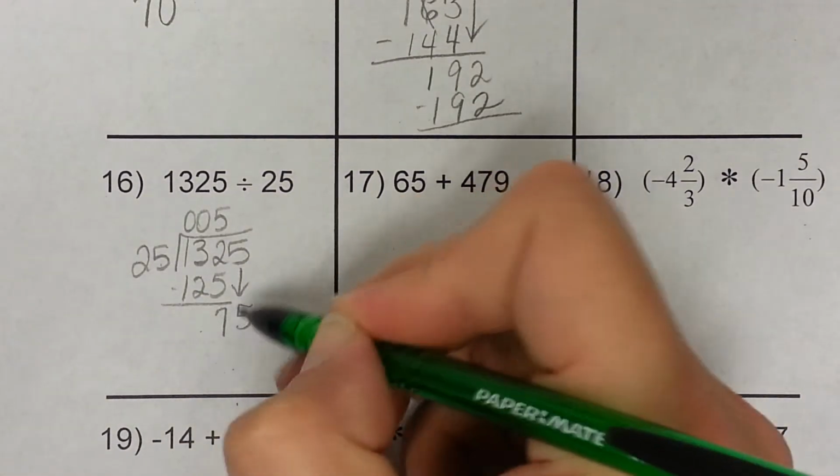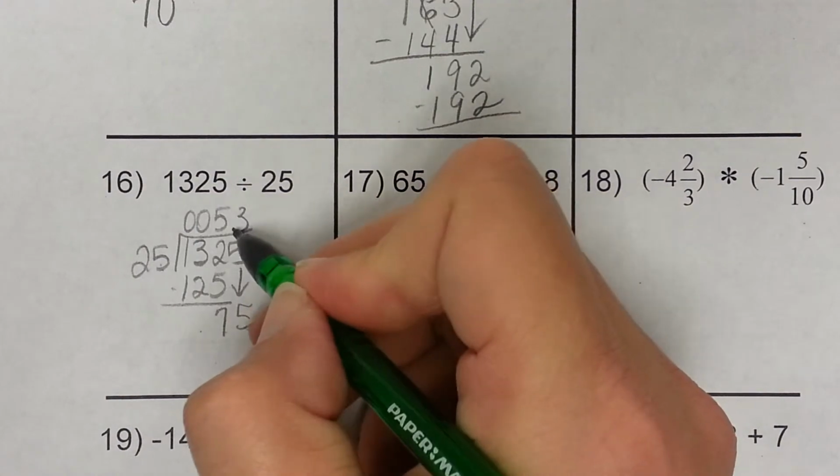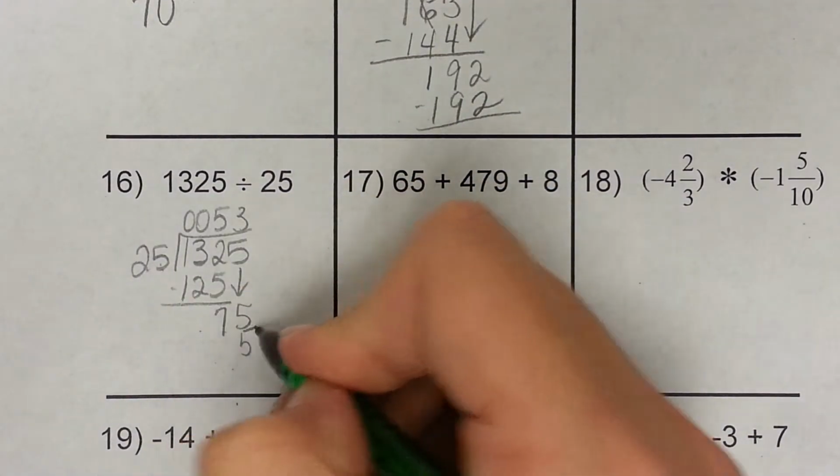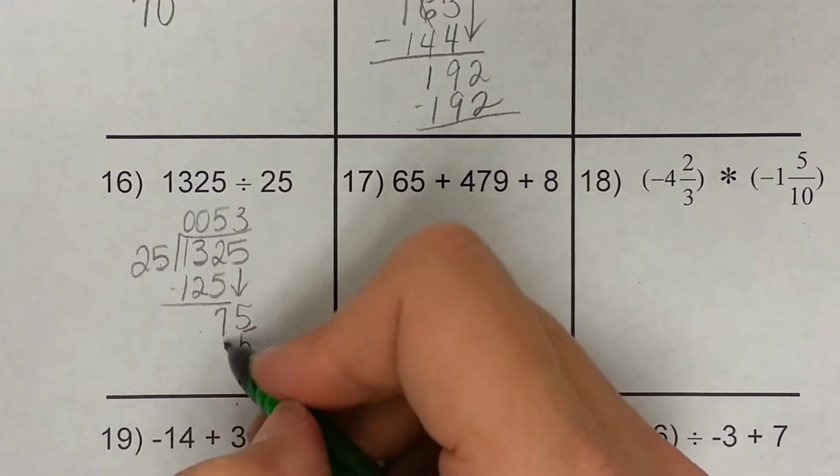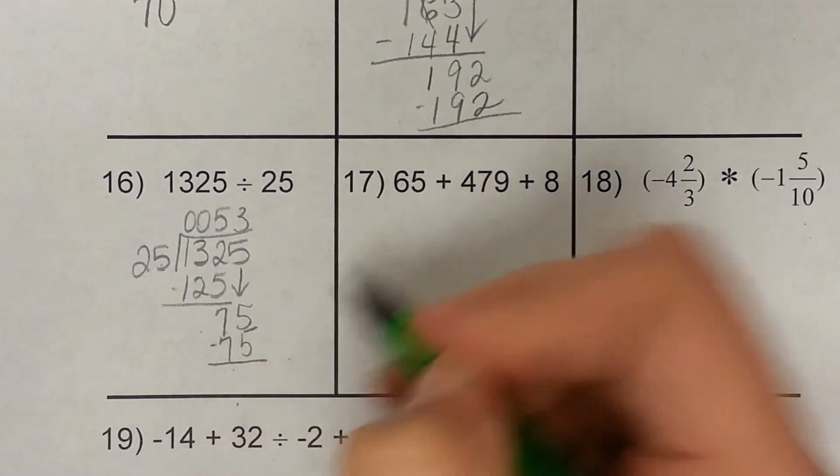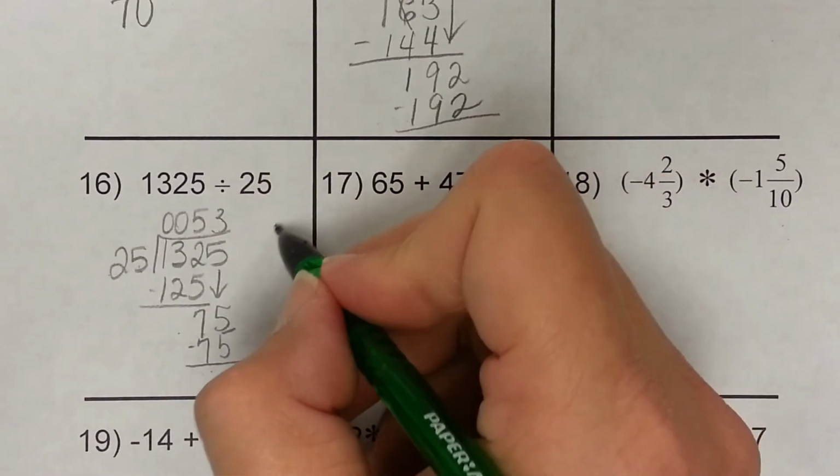Bring down our 5. 25 will go into 75 3 times. 3 times 5 is 15. Carry 1. 3 times 2 is 6, plus 1 is 7. And nothing left over, so our answer is 53.